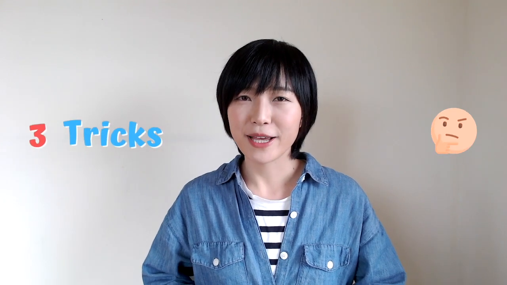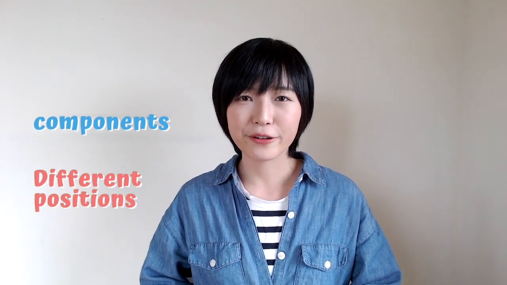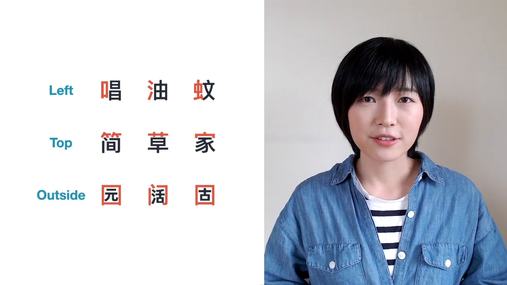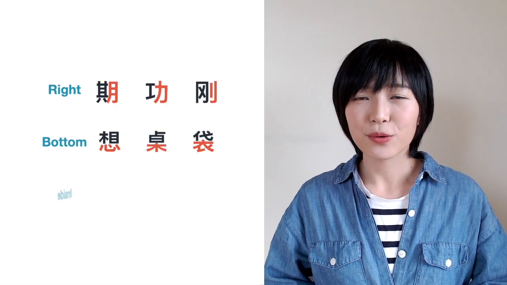However, to better understand this type of characters, there are 3 more tricks that we need to pay attention to. First trick, semantic components can show on different positions in a character. In general, they are on the left, top, or outside of the character. Occasionally, they can show on the right, bottom, or inside of the character.